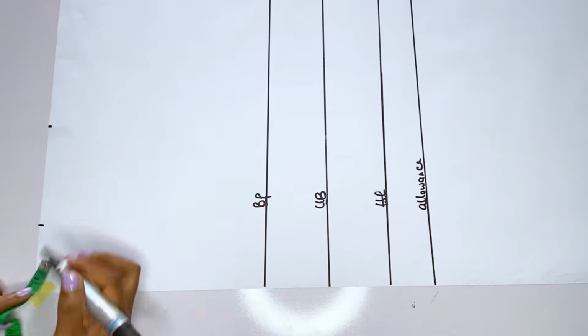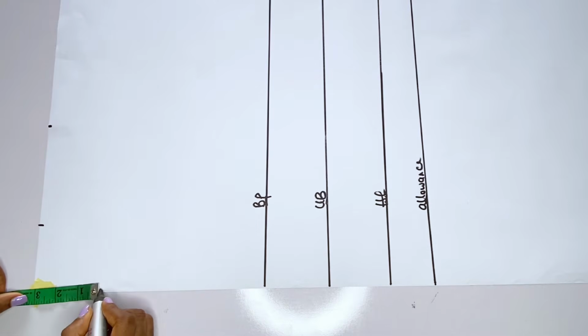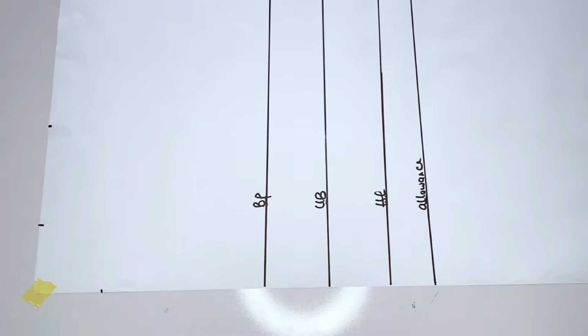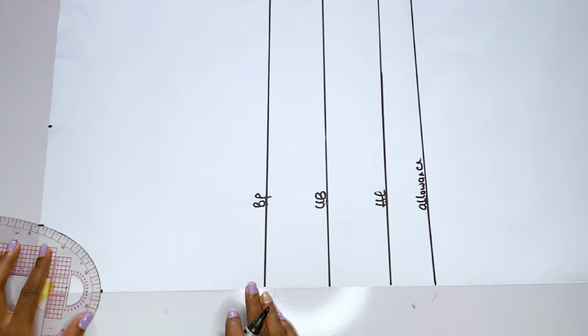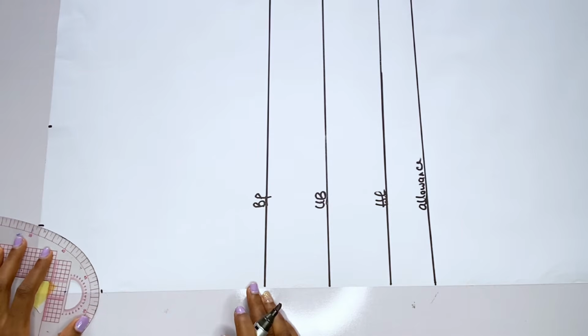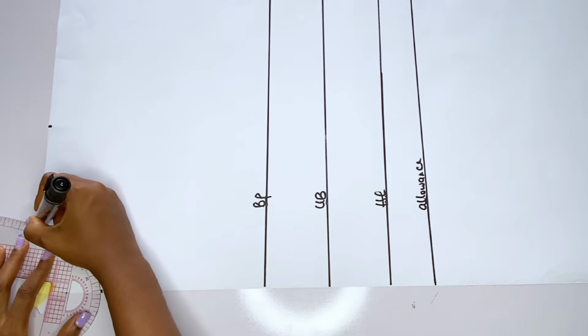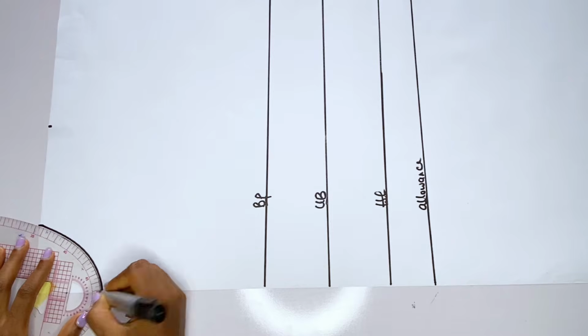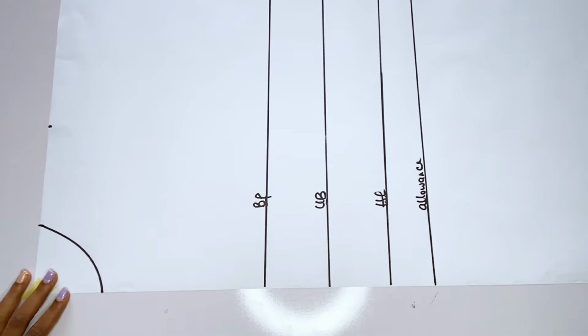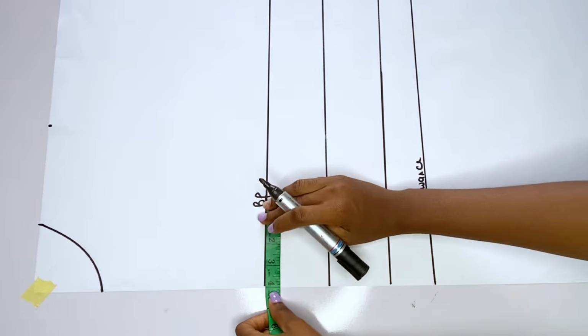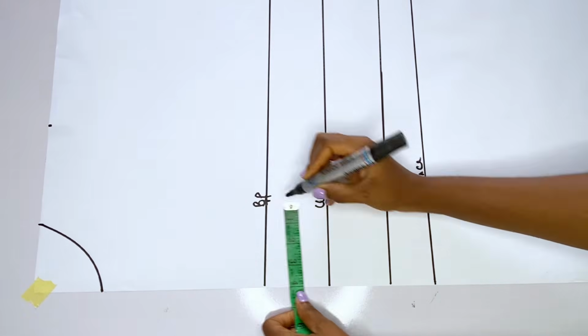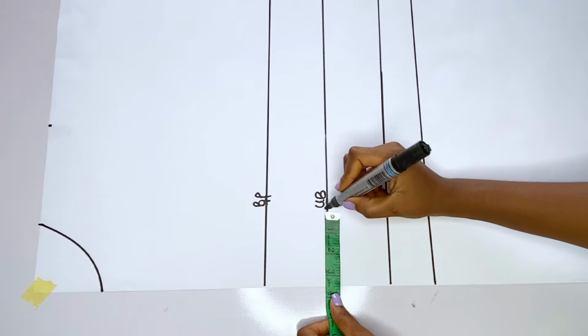Then I'll mark 3 by 3 for my neckline, 3 inches by 3 inches for my neckline. That is for the front neckline, and I will connect. Then right now you measure your nipple to nipple, or your bust span, that is 4. It is 8 and 4 unfold.